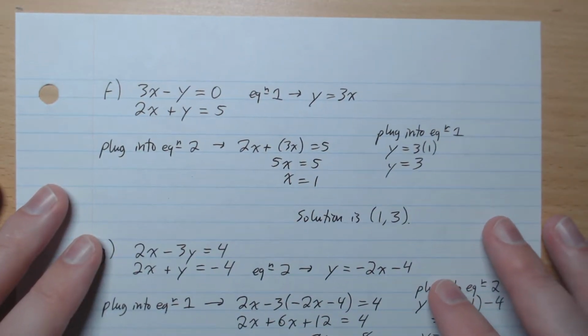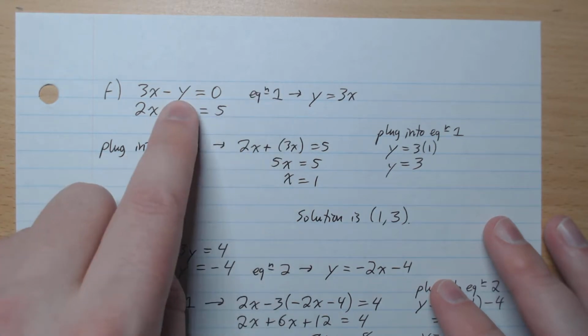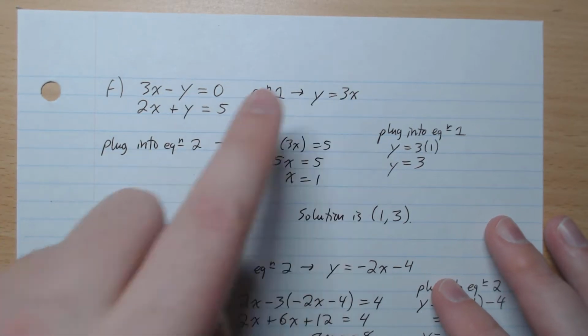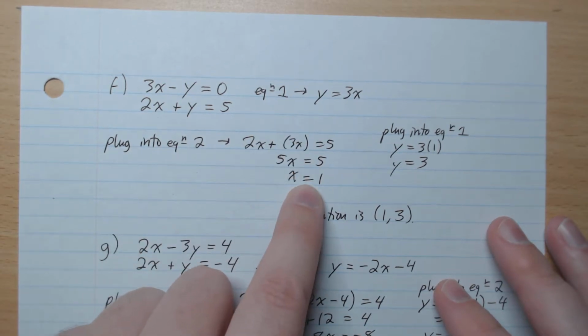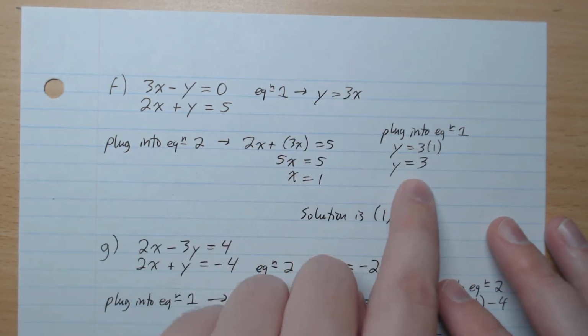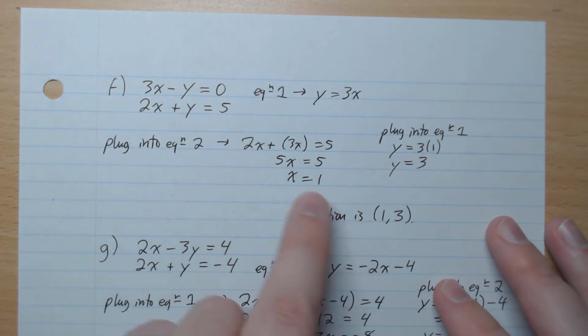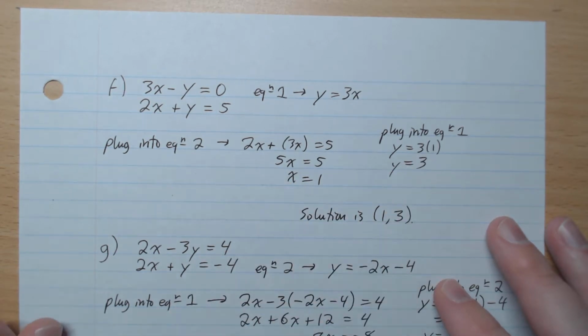F. So from equation 1, we can get y equals 3x. Plug that into equation 2, we get x equals 1. And if we plug that back into here, we get y equals 3. So our solution is (1, 3).